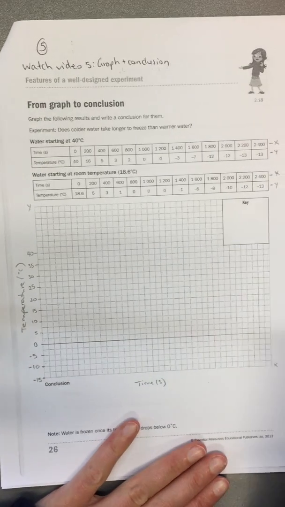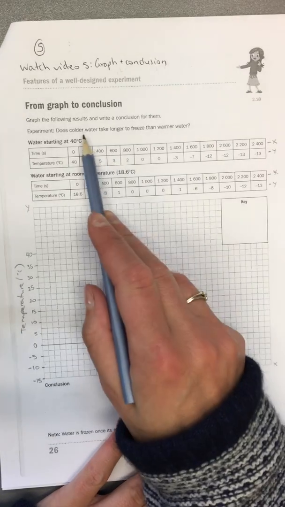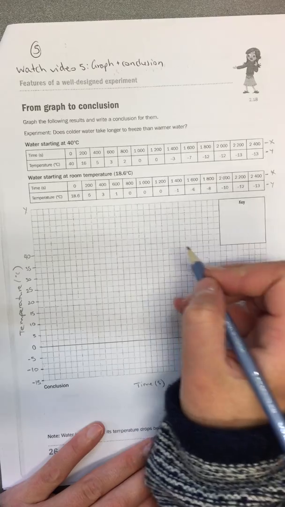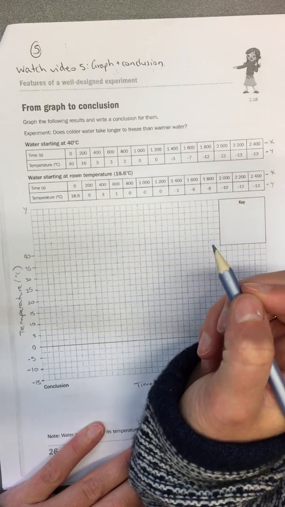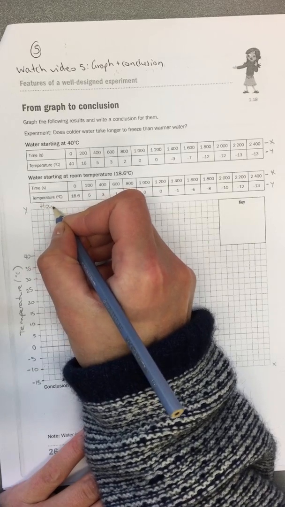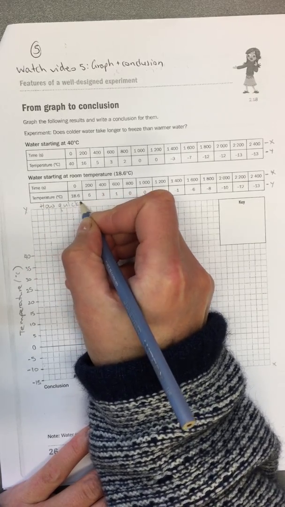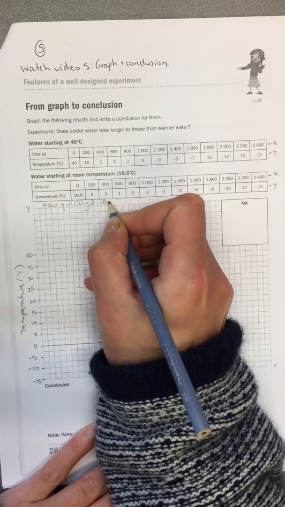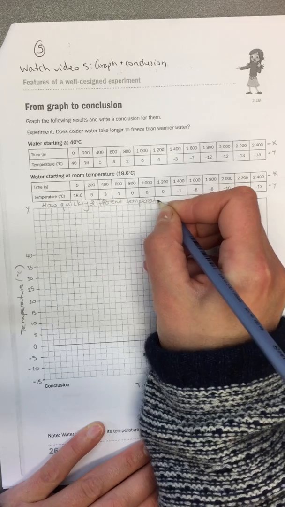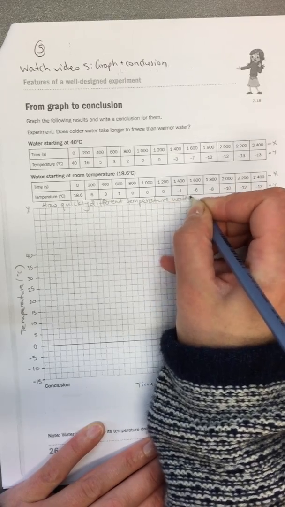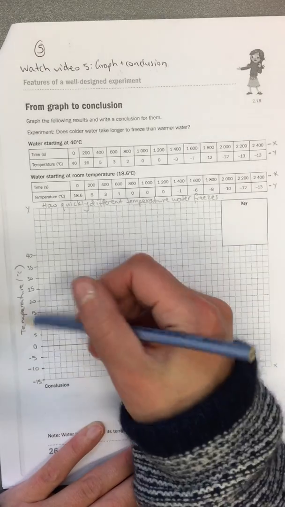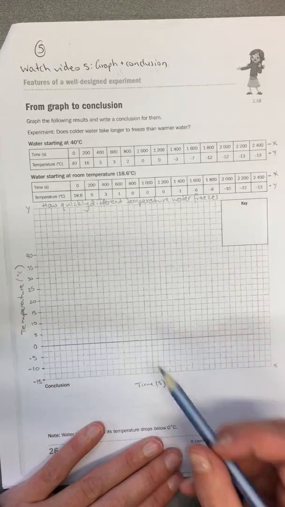And then we better put a title on so that we don't forget. So the title has to be something that compares between the two and relates back to what they're actually trying to find out. So probably if we said something along the lines of how quickly different temperature water freezes, because that way we're including the temperature part, which is here, and how quickly is the time part from here.